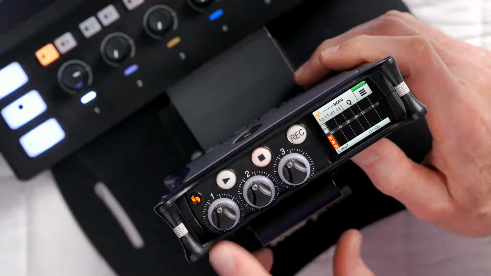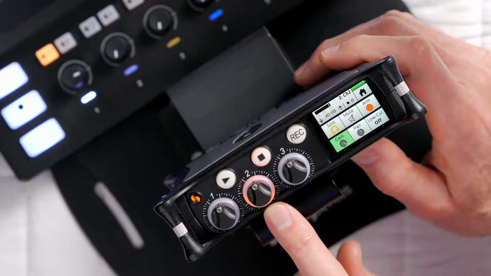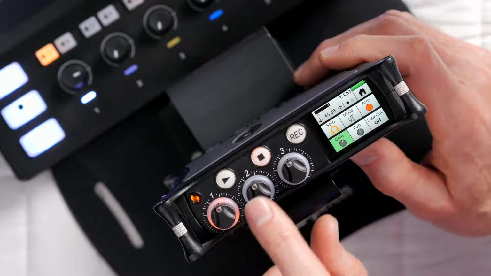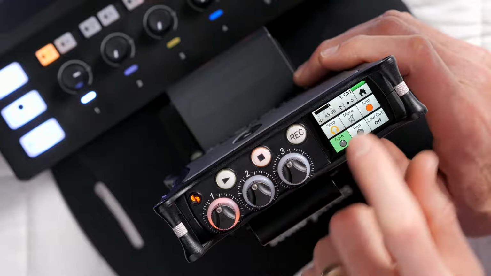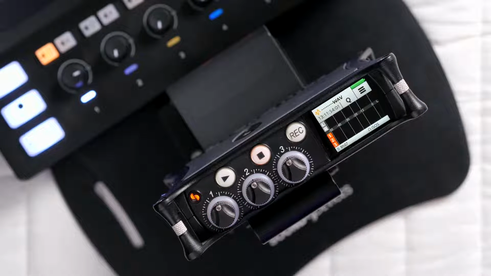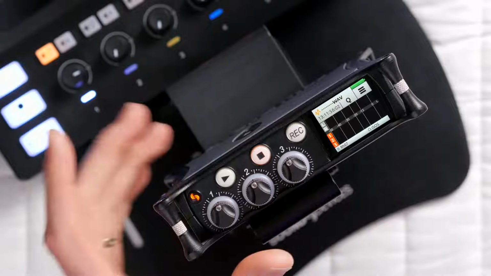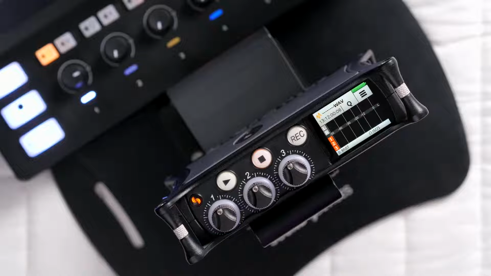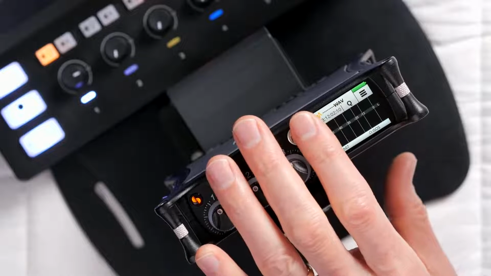At the same time, you'll notice, when I press this, now it's solo here. Press here, now it's soloing here, and so on and so forth. So that's another option for you. That's just a quick view of how you can do that on a couple of different recorders and mixers, and it works fairly similar across field recorders and mixers.